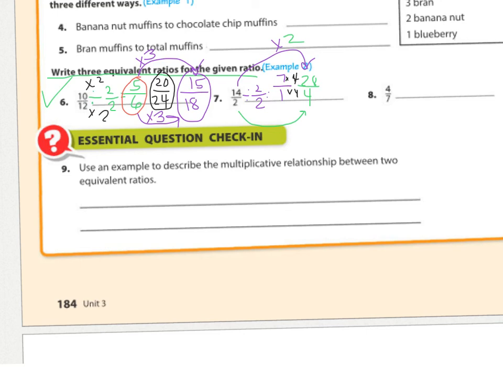Now, let's take the original, the 7 to 1, and let's rewrite it. Let's take it times 3. 1 times 3 is 3, and 7 times 3 is 21. So all 3 of these are equivalent. Okay? So if you can simplify it first, simplify it.